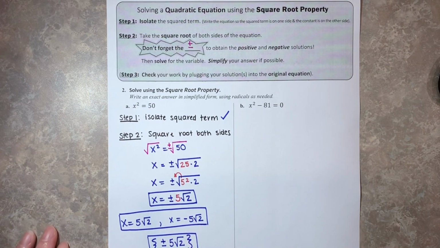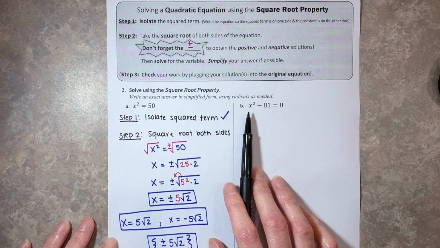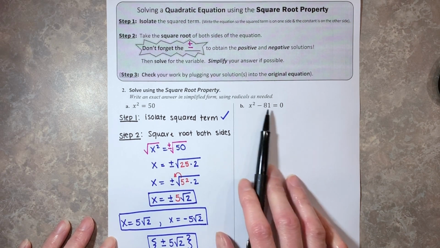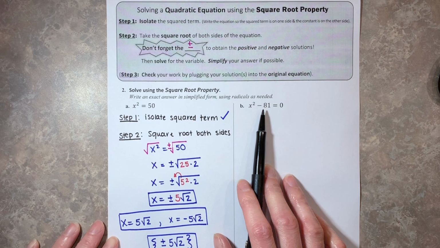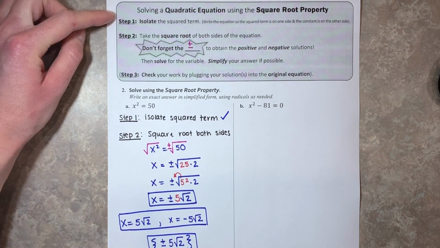Let's try b together. So we could solve b perhaps mentally. You could also solve this by factoring, since this could be factored using the difference of two squares formula, but we want to practice solving using the square root property. So these are the steps we followed.